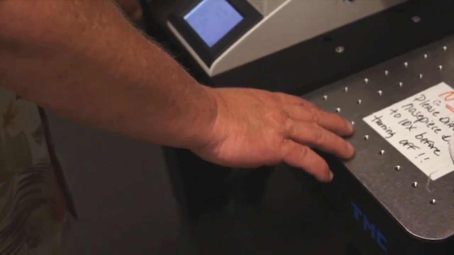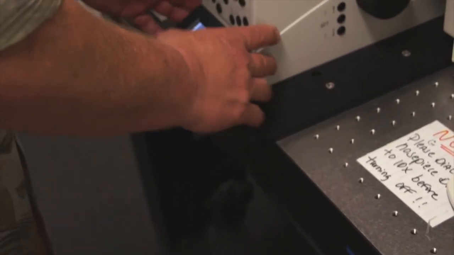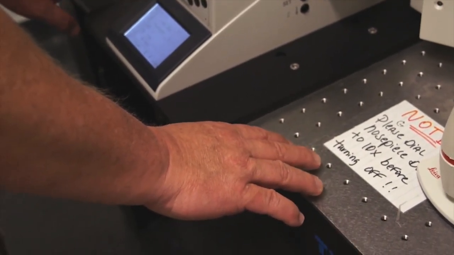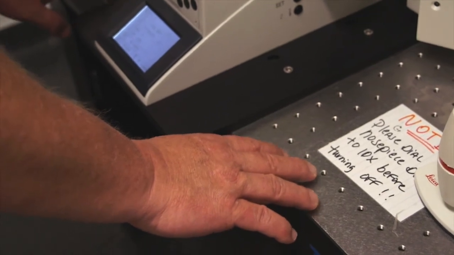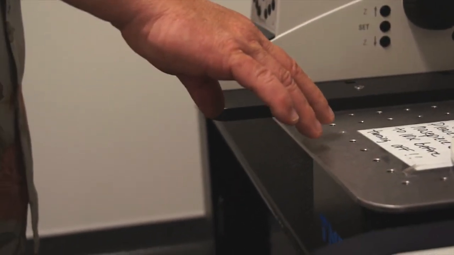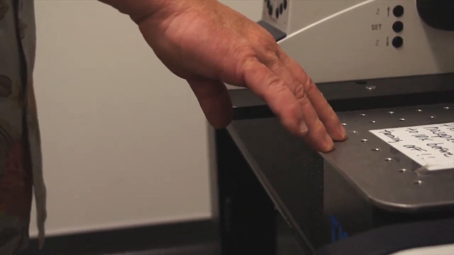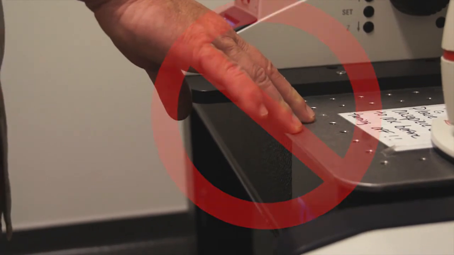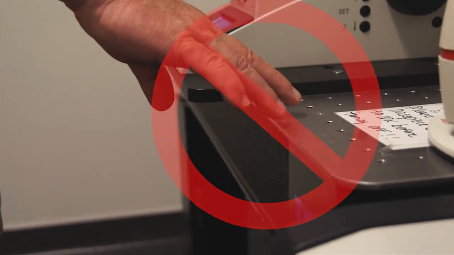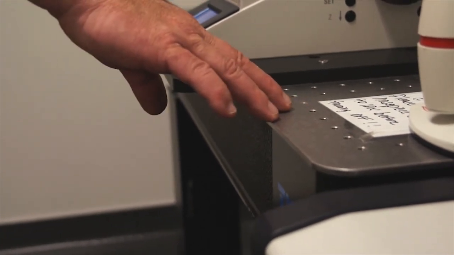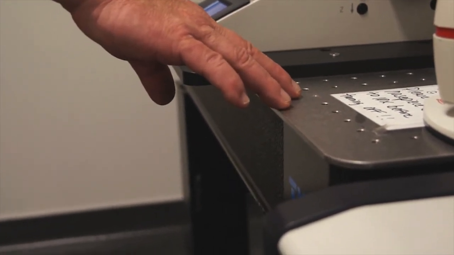Please understand that the table that supports the microscope is an air table. It's designed to reduce any vibrations that come from the building or traffic outside. If you press on the table, it will decompress and come back up. But we don't want people leaning on the table because that over exercises the air pump that keeps the air under the table in order to reduce vibrations.